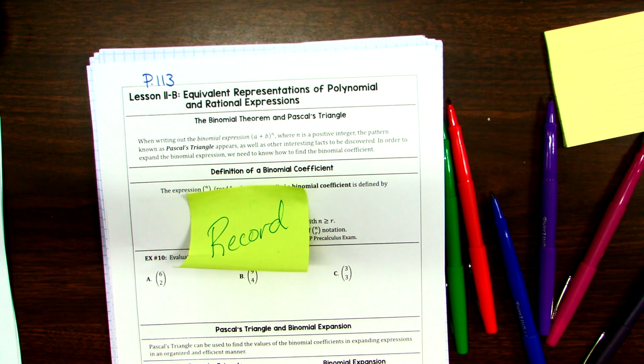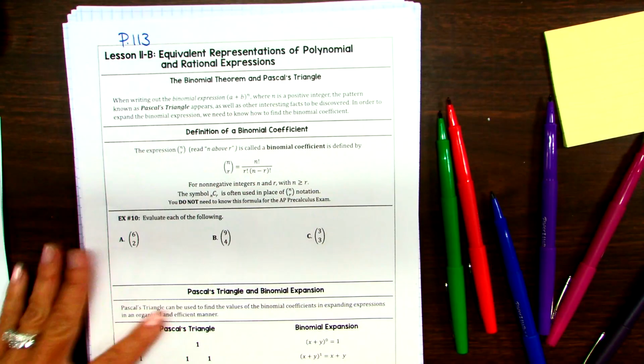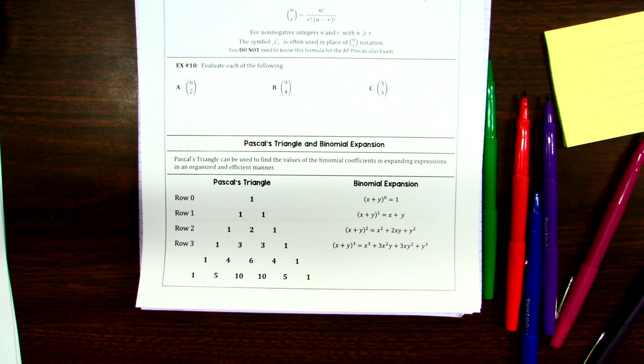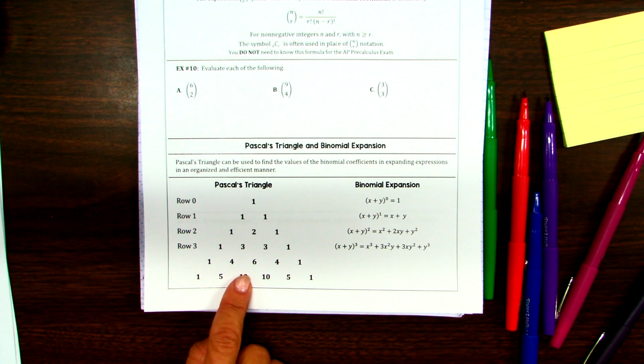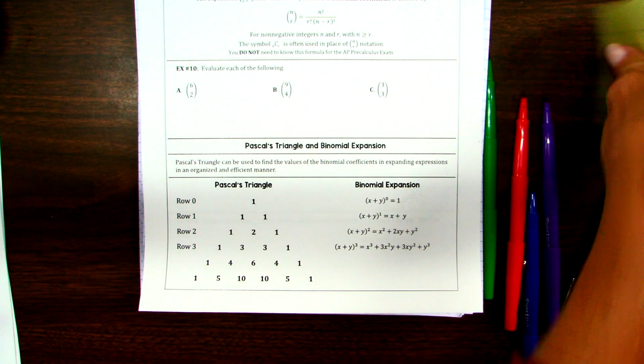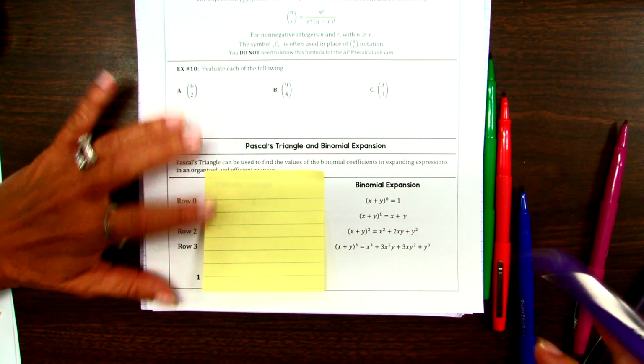Okay, so what we're doing today is something called Pascal's triangle, all right? Ignore all of that. Take a look at Pascal's triangle down here. Pascal created this triangle to assist us in expanding binomials, which I'll explain to you in a second. And so we're going to learn how to recreate this because we do need to know. It's super, super easy. You might start already noticing some patterns in it. But what it does for us is it helps us to expand a binomial.